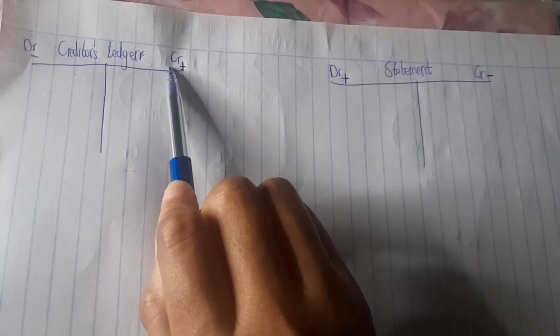Okay, so the creditors ledger is positive on the credit side, but negative on the debit side. And the creditors ledger is created by the debtors. In this case, our debtors are basically Makwazi Traders. And the statement, I like to say it's a debtors ledger, but we call it the statement in grade 11.